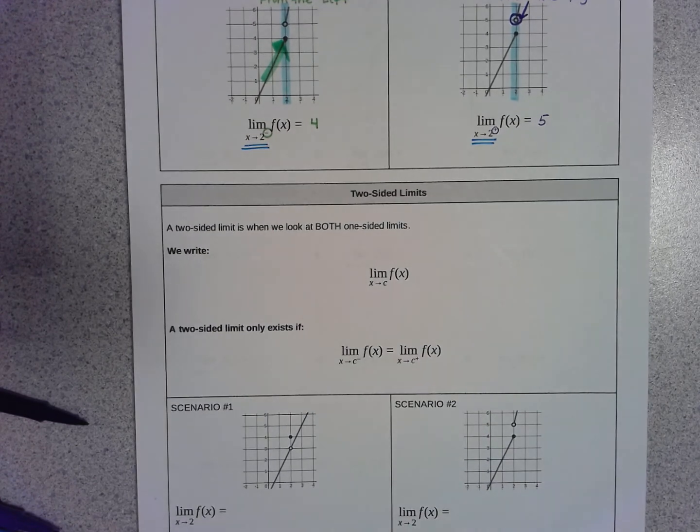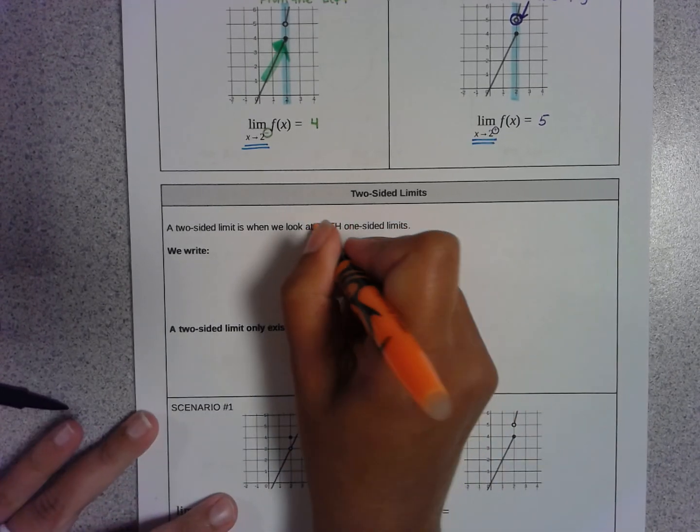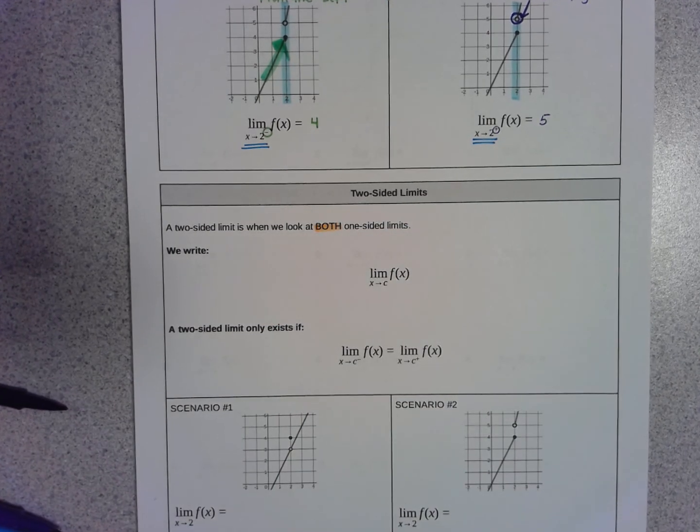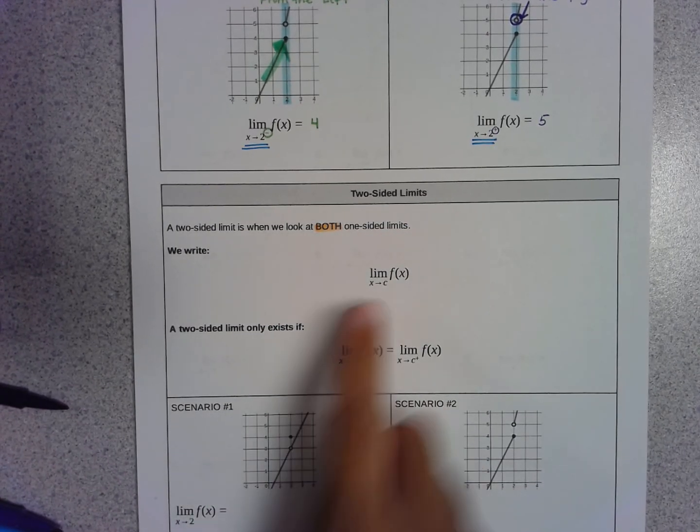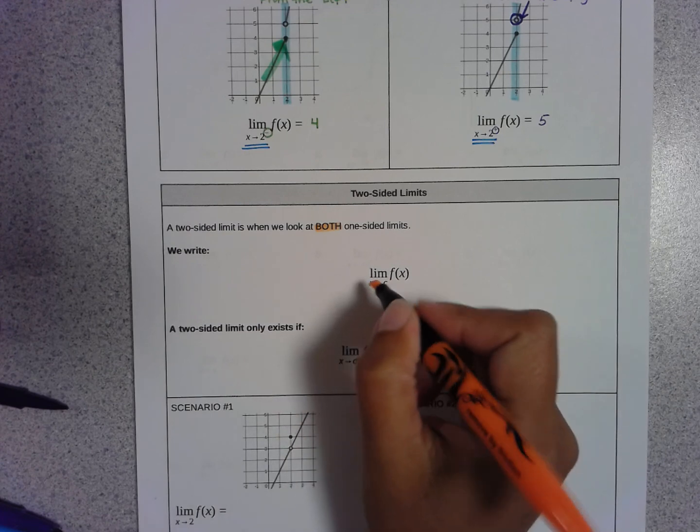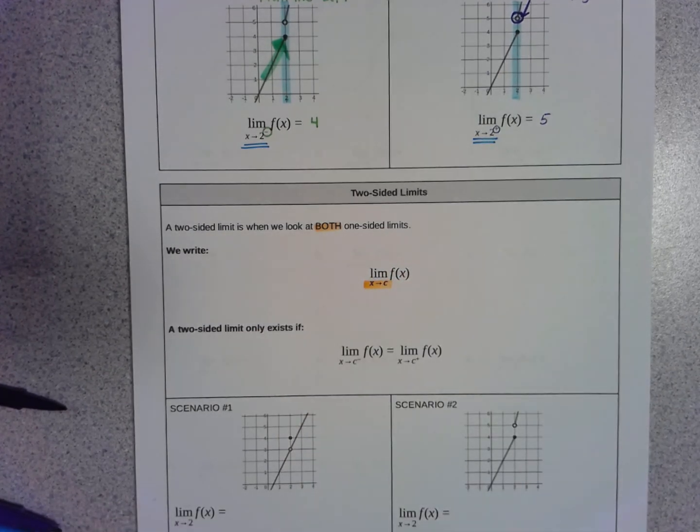A two-sided limit is when we look at both one-sided limits. And this is really important. We have to look at both one-sided limits. If we ever just say the limit as x approaches a number, you'll notice that in this notation, there's no little plus and there's no little minus. If there's no little plus and no little minus, it means this is a two-sided limit.